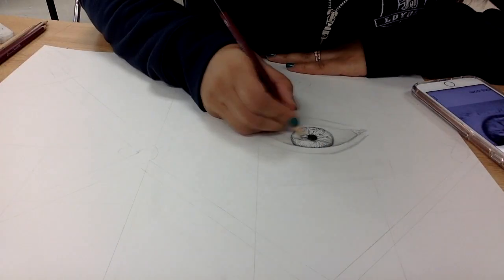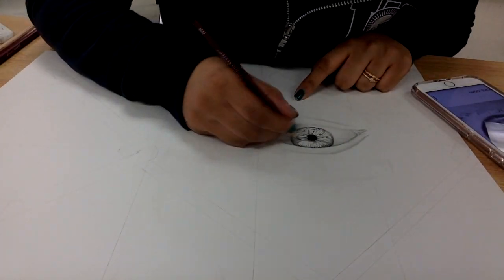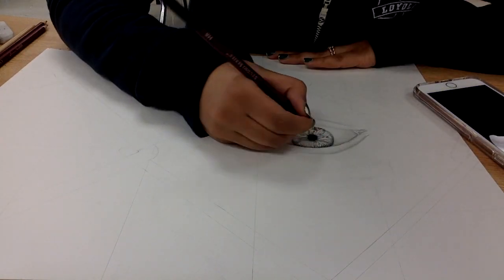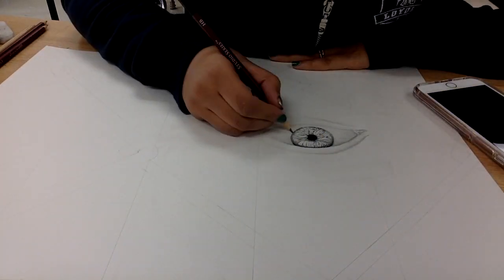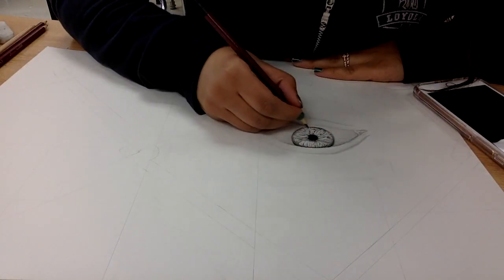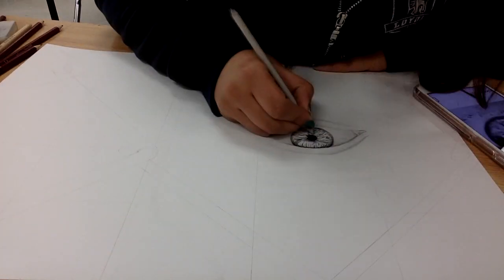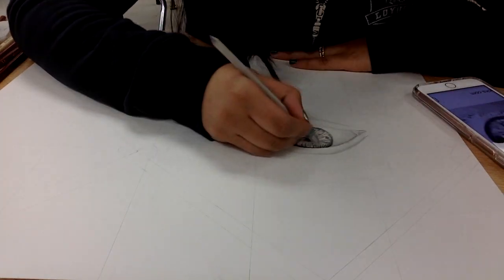In some parts of the drawing, like the metal fence and whites of the eyes, I used a blending stump to blend and smoothen out the graphite even more. I added small details with my eraser pencil, which I used to erase very small sections around the eye. I also used a kneaded eraser to lift off graphite in some areas and add highlights.